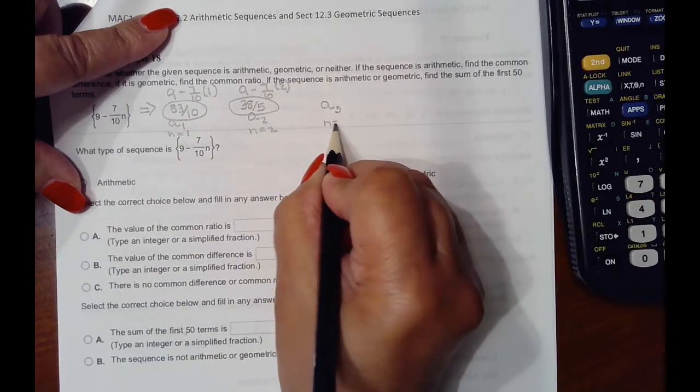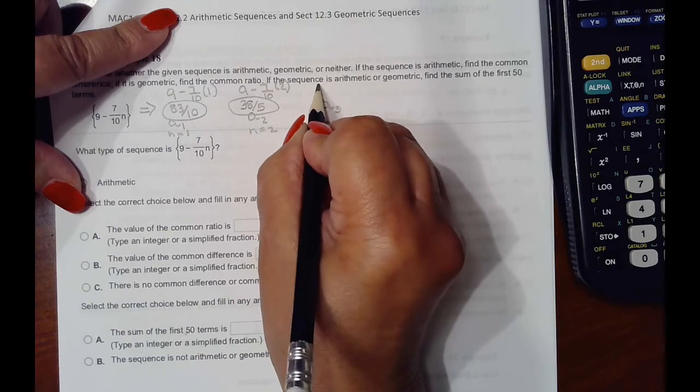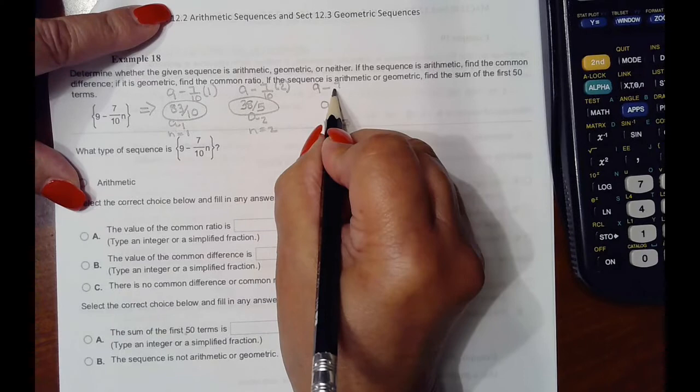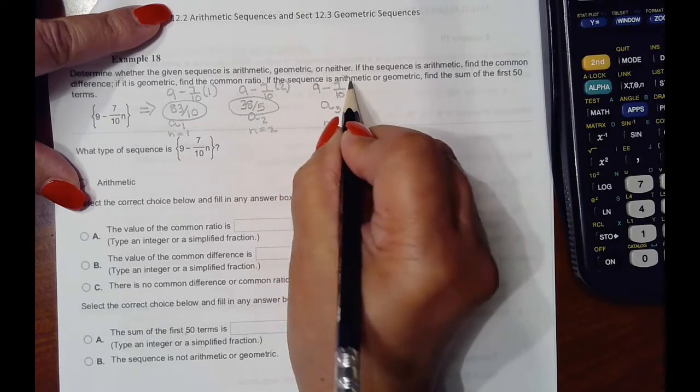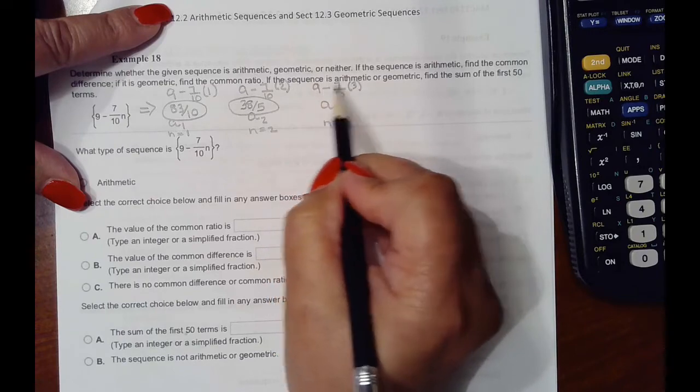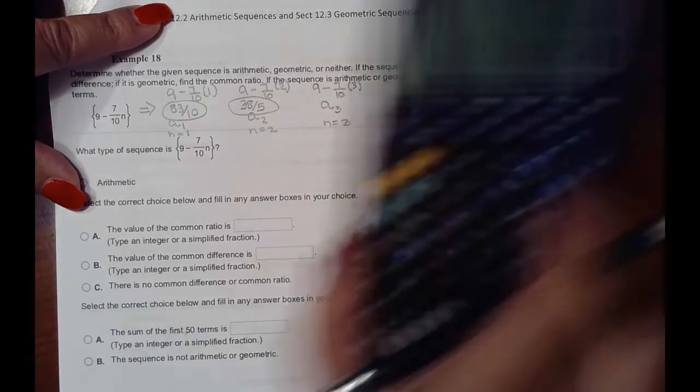Third position, that means n is equal to 3. So that would be using this formula again, 9 minus 7/10 with a 3 here. So that would be 9 minus 21 over 10.